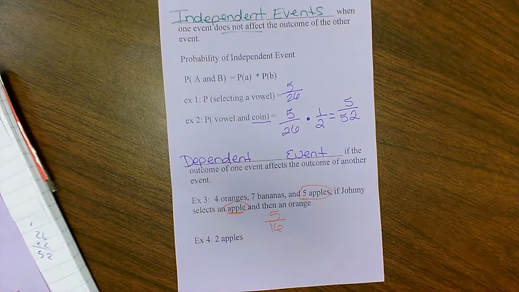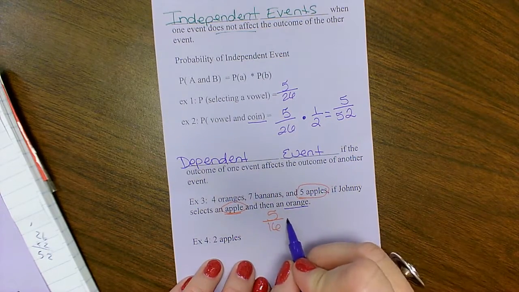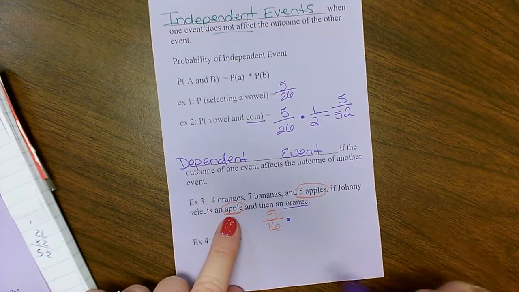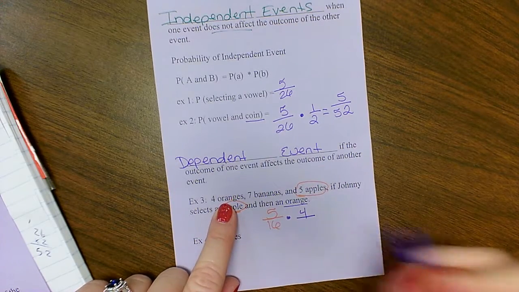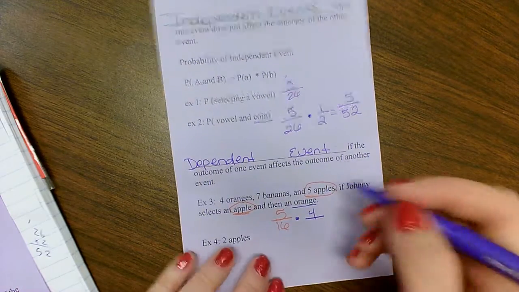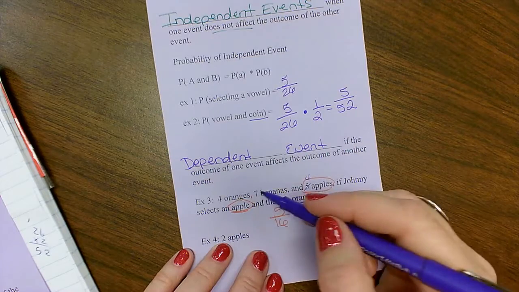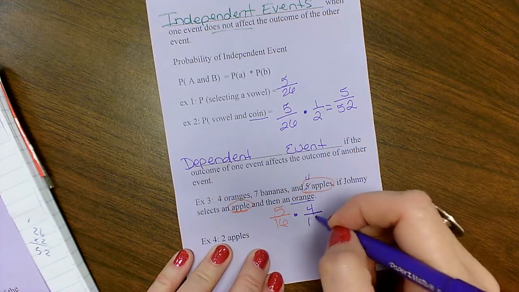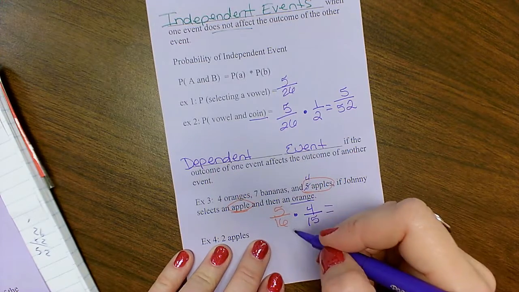Now then, if I want to choose my orange next, and I didn't replace my apple, now I have 4 oranges, but if I did not replace my apple, how many do I have now? Because I chose this one, so now we're down to 4. It'd be 4 plus 7 plus 4. That would be 15 because I didn't replace it.